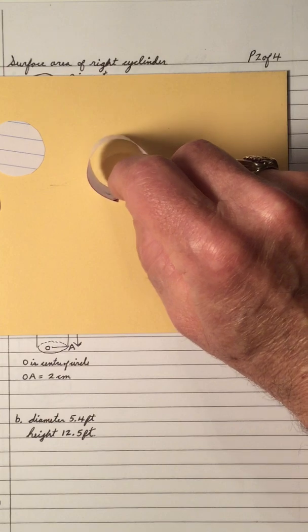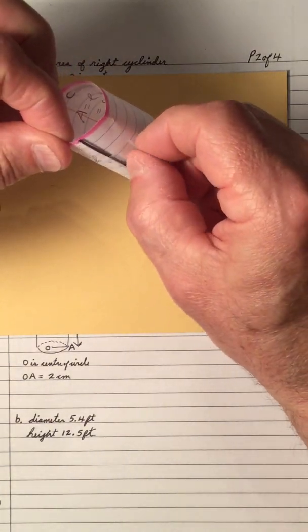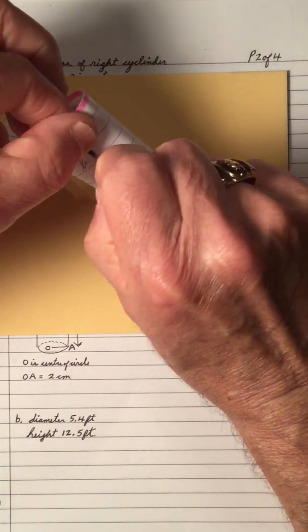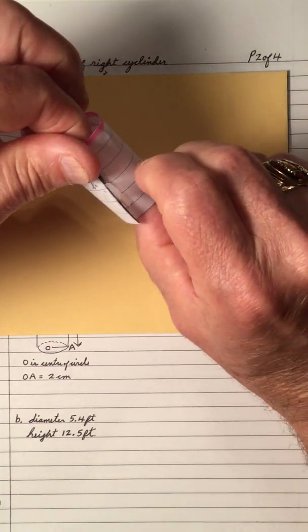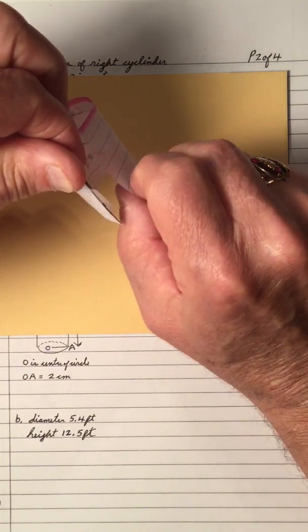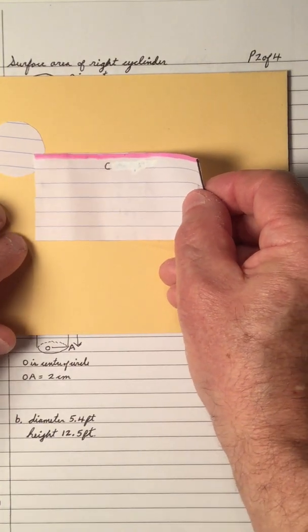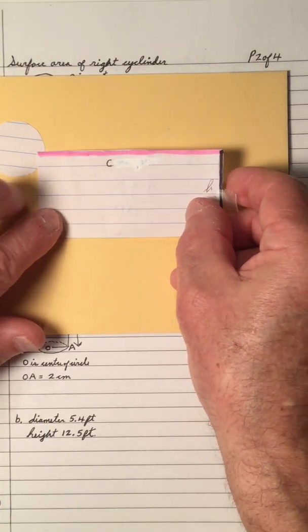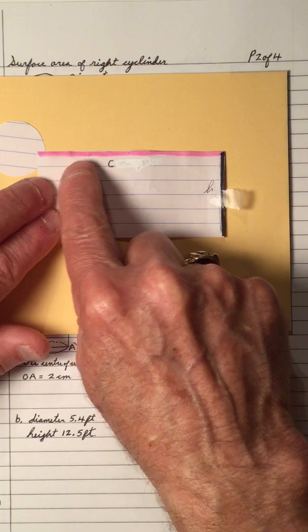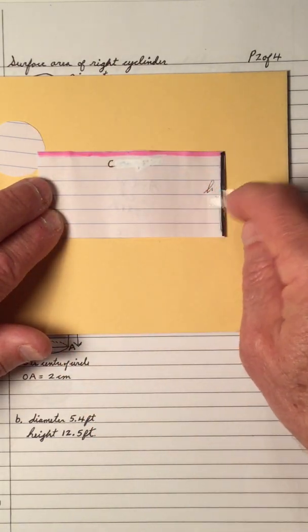But if I take this cylinder apart, because I have it stuck on with some tape here, and unfold it as if I cut it straight down from the top to the bottom, when I unfold it, the cylinder becomes a rectangle. And notice that the pink was the circumference of the circle and the black was the height.